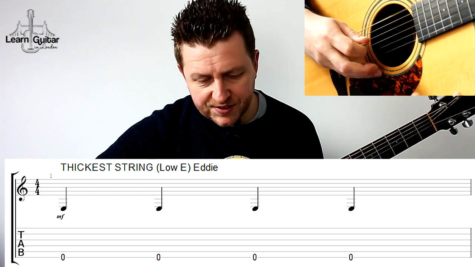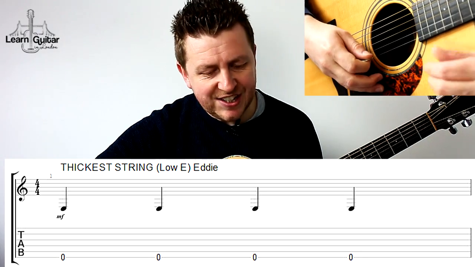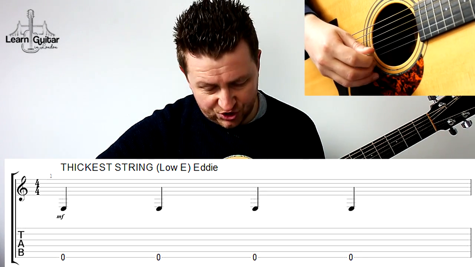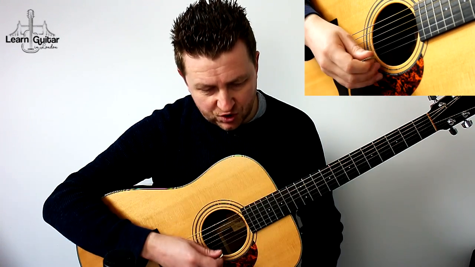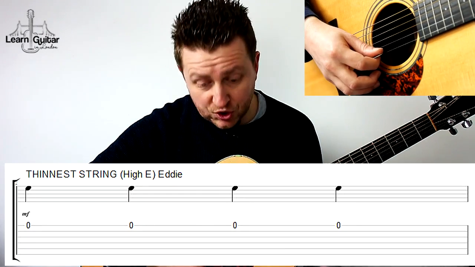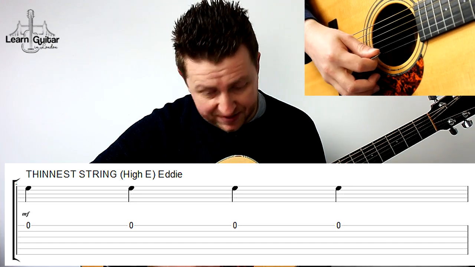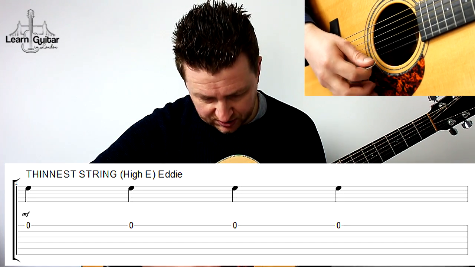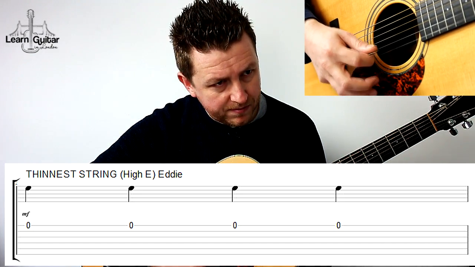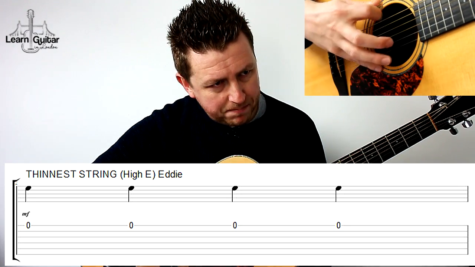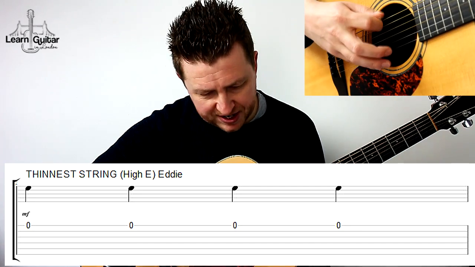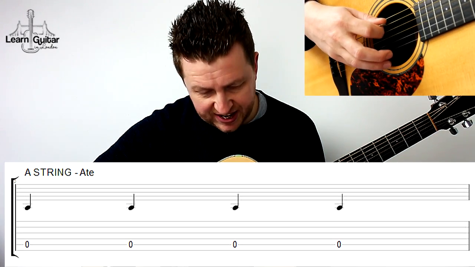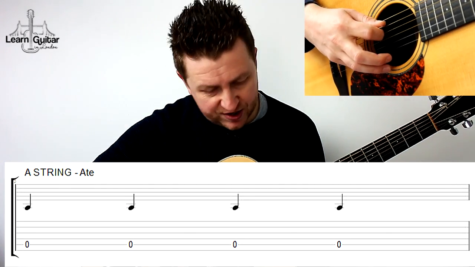Now consequently, as I've said, this next part is the thinnest high E string, Eddie. So notice the 0 has moved from the bottom string to the top string, or the top line if you prefer. And this is what the thinnest high E string looks like. Okay, so it's back to front. Please remember that. So let's have a look at the next one. The next one is the A string. So this is the A. So Eddie A, second string down.